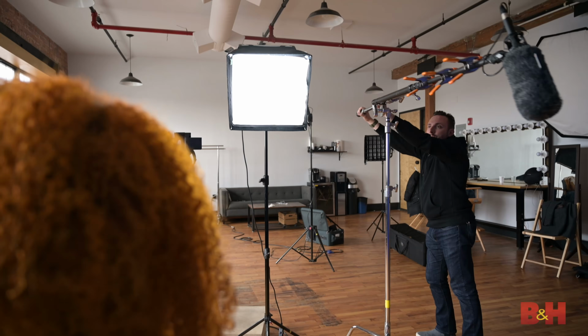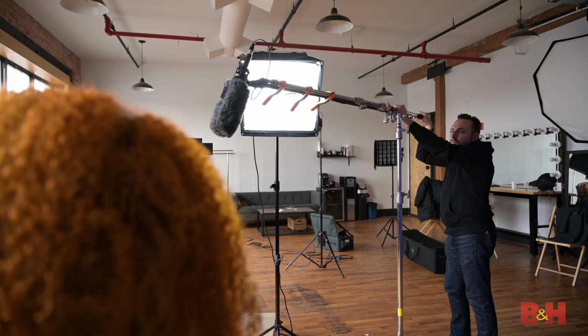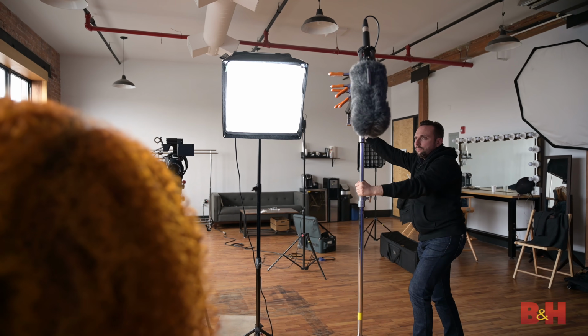When using a boom, and this may seem obvious but it's important, the shadow from the microphone may end up in the background of a scene, or worse, directly on the subject. To prevent this from happening, your microphone should be arranged near, but just outside the range of, the light source to prevent unwanted shadows.